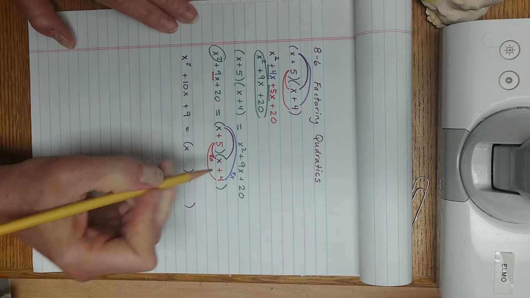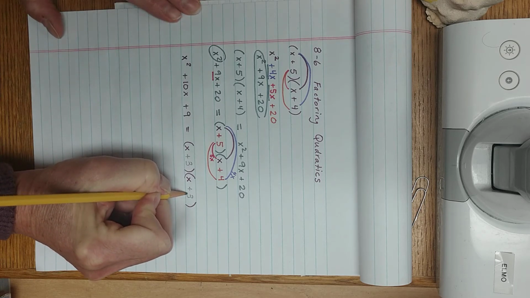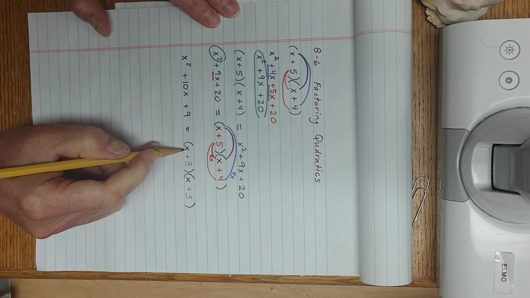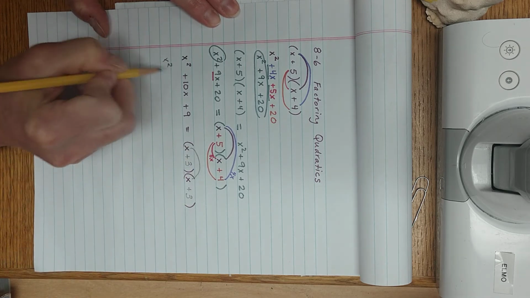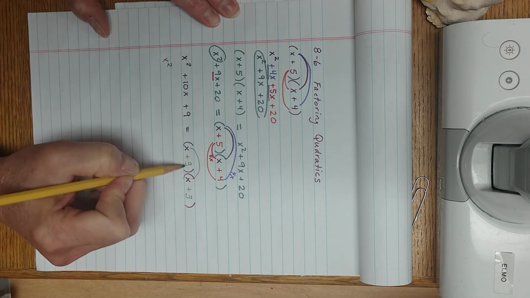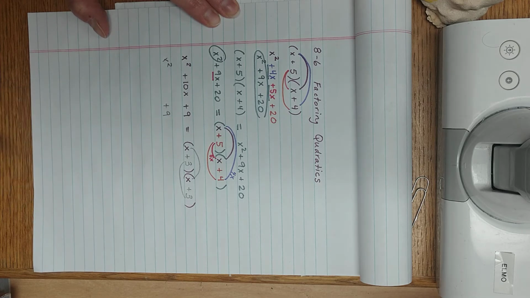I'm going to use pencil because I already know I'm going to have to erase it. I'm double checking that my video is still working. It looks like we're doing okay. So now let's double check it. The first one's here, x times x. We already know that's correct, x squared. Now, I know that 3 times 3 is correct. That's that positive 9 that I need.